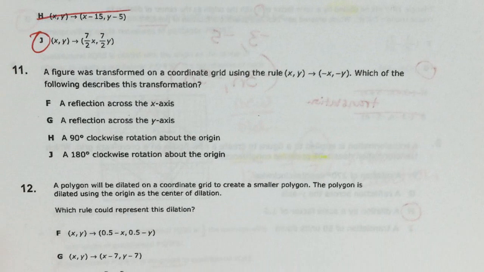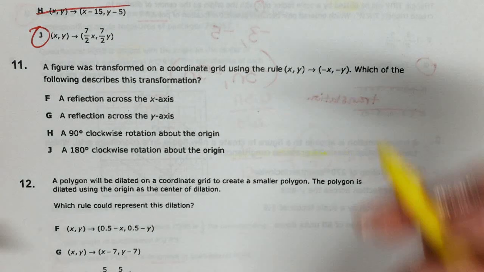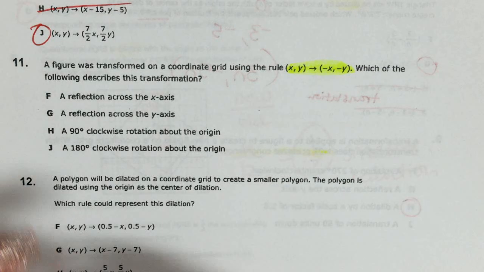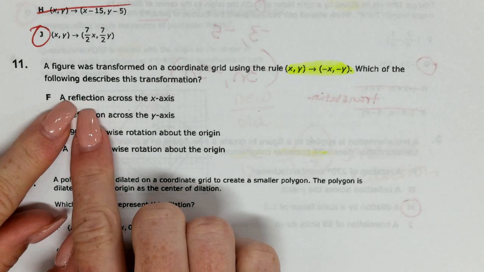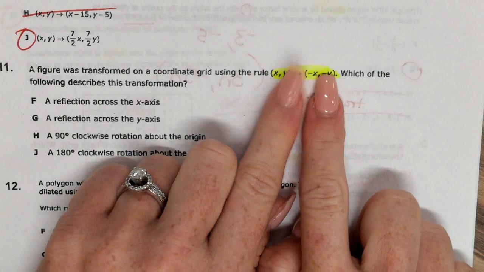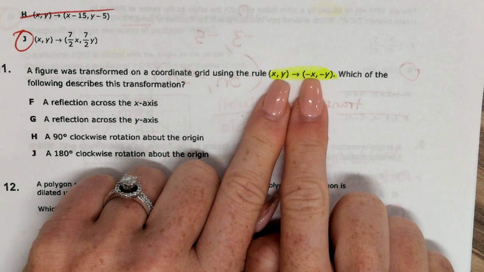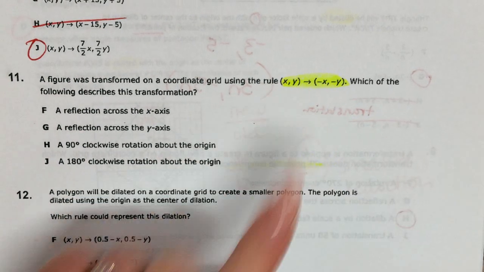Number 11. A figure was transformed by using this rule. Which of the following describes this transformation? So stop. The first 2 they listed were reflection. So let's say the reflection rules and see if this is a reflection rule. When I reflect across the x-axis, the x stays the same. Did the x stay the same? No. This one's out.